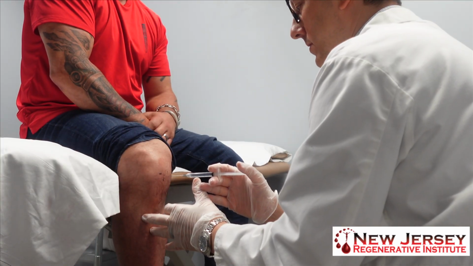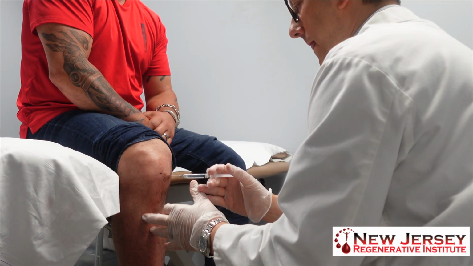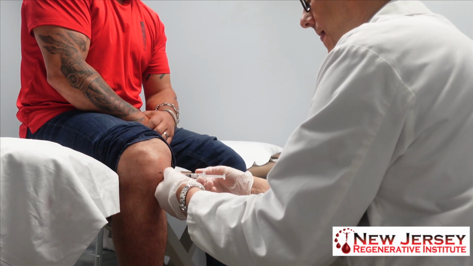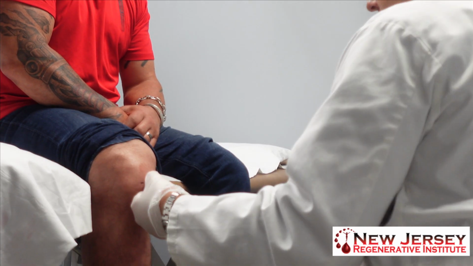So for these patients, I recommend PRP or MFAT procedures, depending on the severity of their arthritis. You may have heard of the term PRP, which stands for platelet-rich plasma. This can be used for mild arthritis, and the duration normally lasts approximately a year. Occasionally, some people have much longer duration of effect.